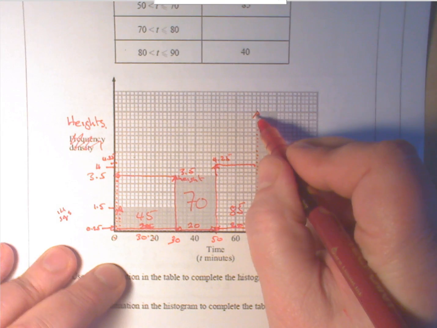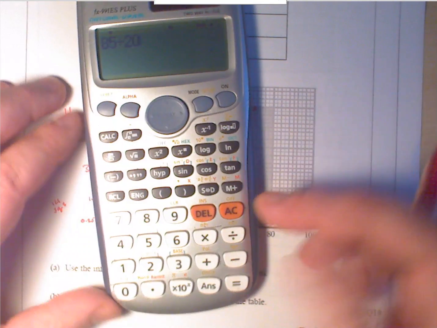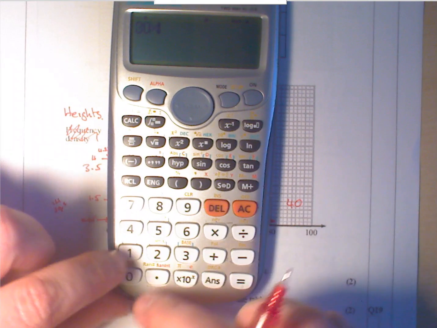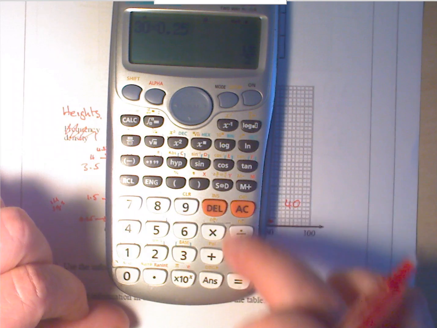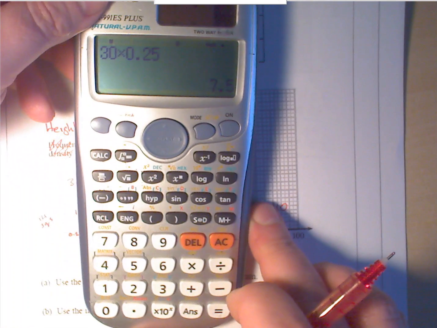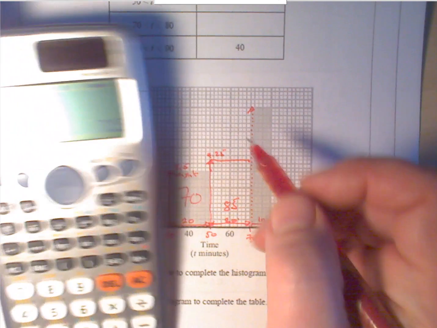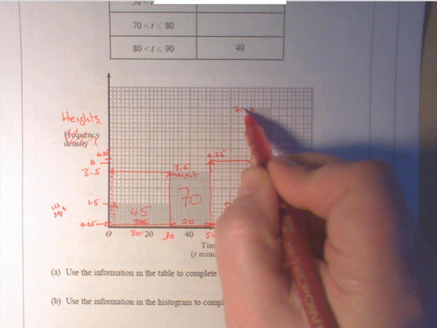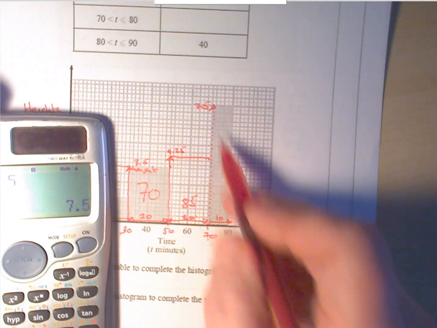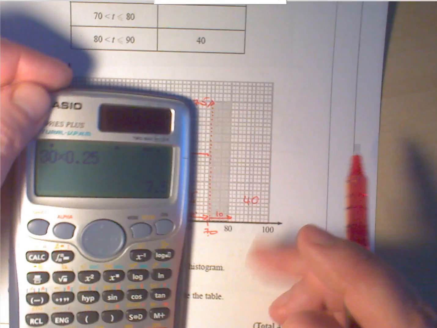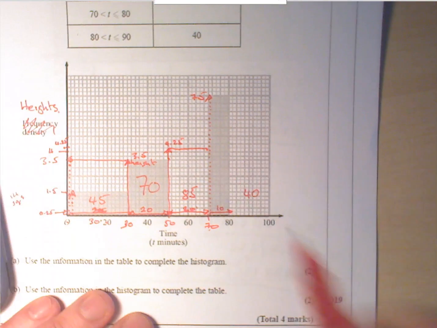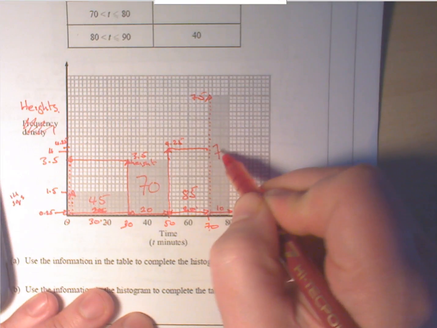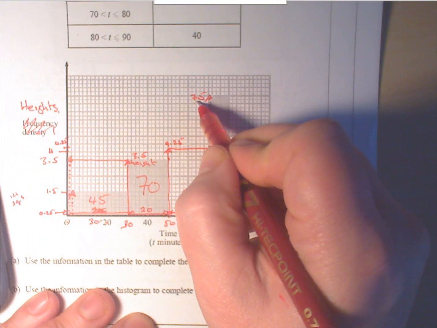Okay, and remember each little square is worth 0.25, so 30 times 0.25 gives us 7.5, and that means that height is 7.5. And if I do the height times the width, I get 75. Remember, there's a decimal place there.